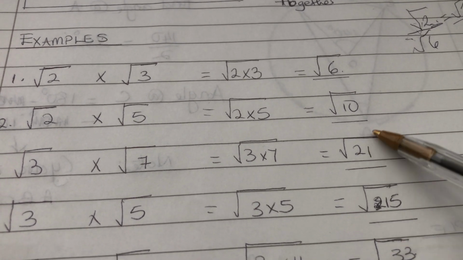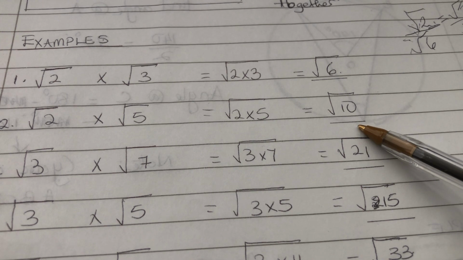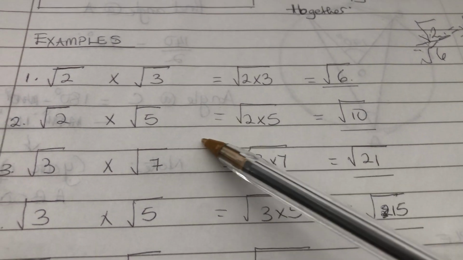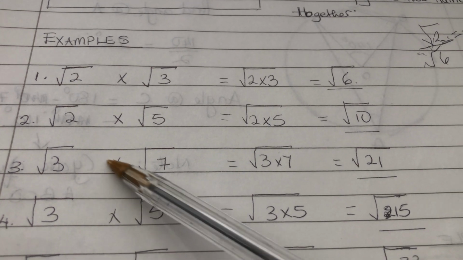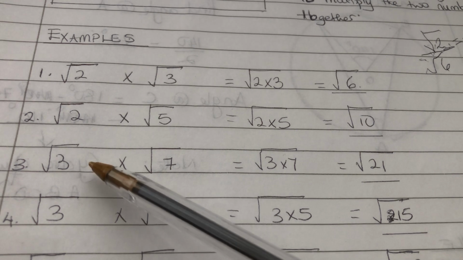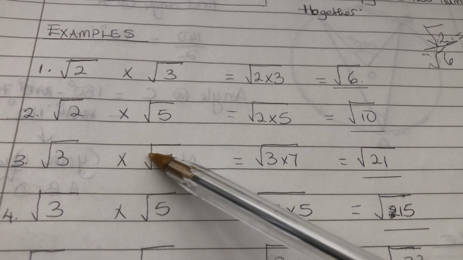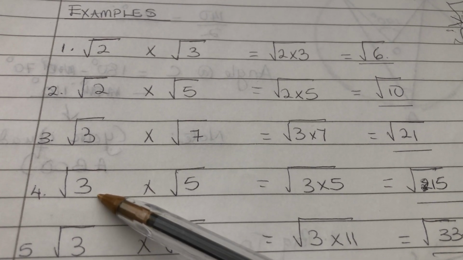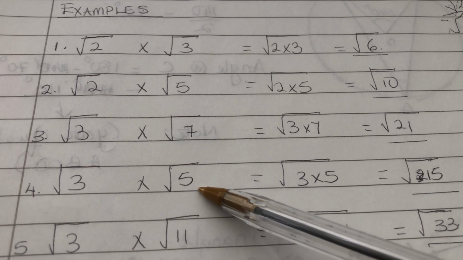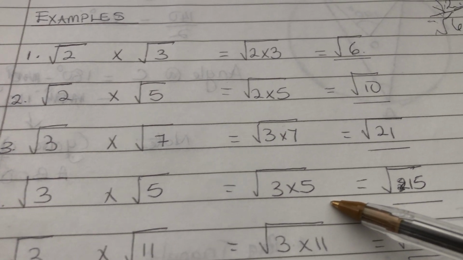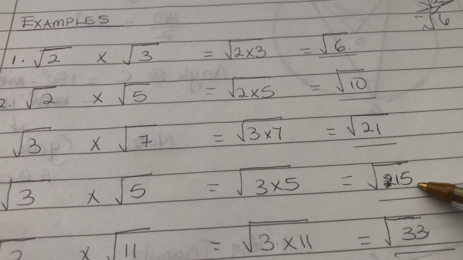So if I say root 21 in an equation, and maybe I can cancel out with root 3 and root 7, in place of root 21, I can write root 3 times root 7. Root 3 times root 5 will be equal to root 3 times 5, which is root 15.